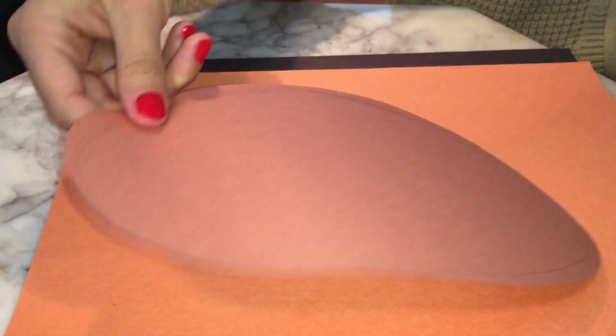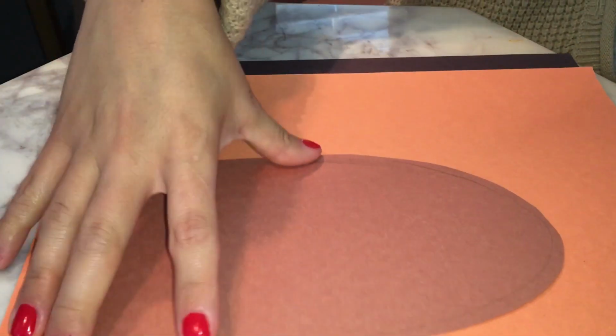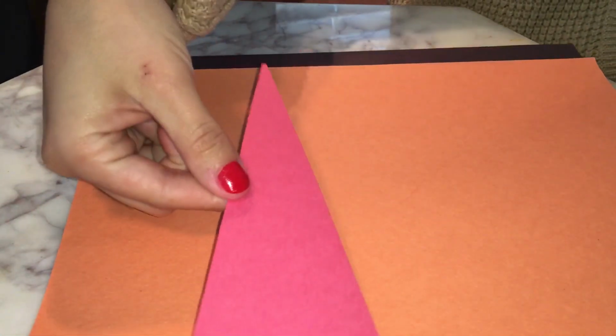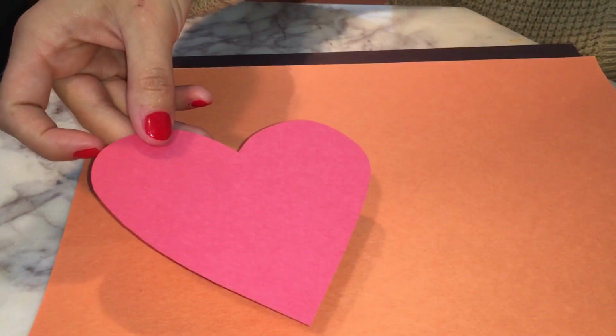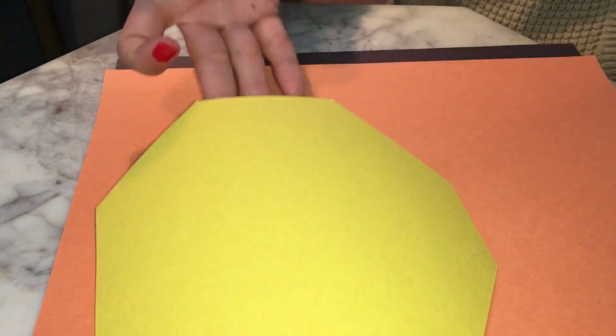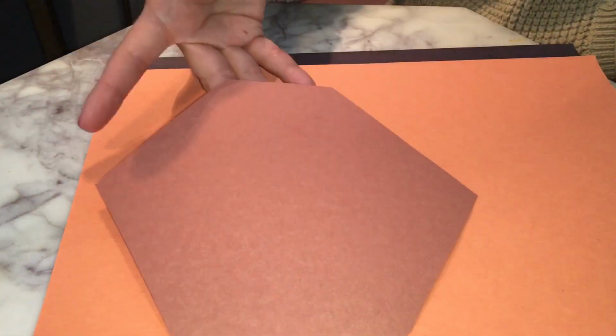an oval. Oh, my oval's very, you can see the pencil line there. Kind of a messy oval there, but this is my oval. And a triangle, a heart, an octagon. Octagon has 8 sides. And we have a hexagon. The hexagon has 6 sides. Okay, so those are just a few geometric shapes.